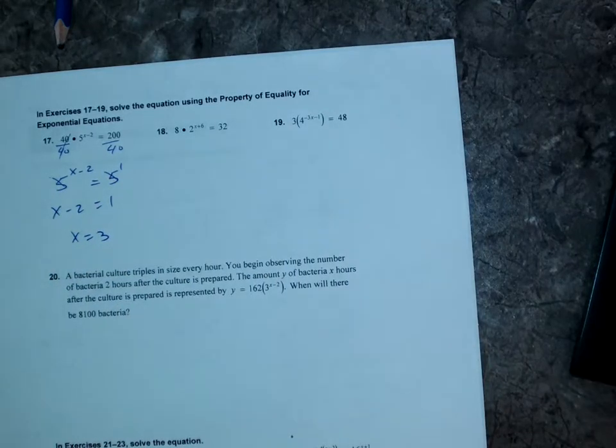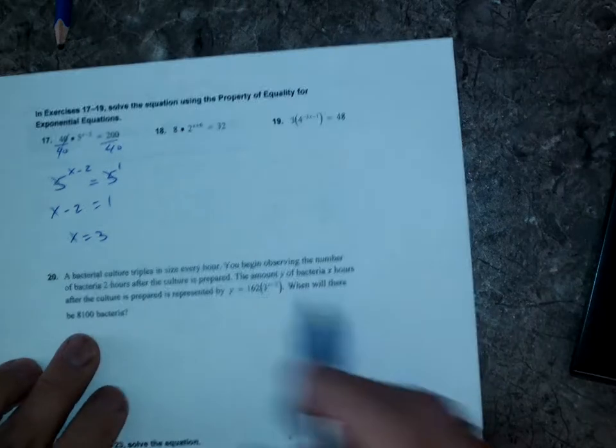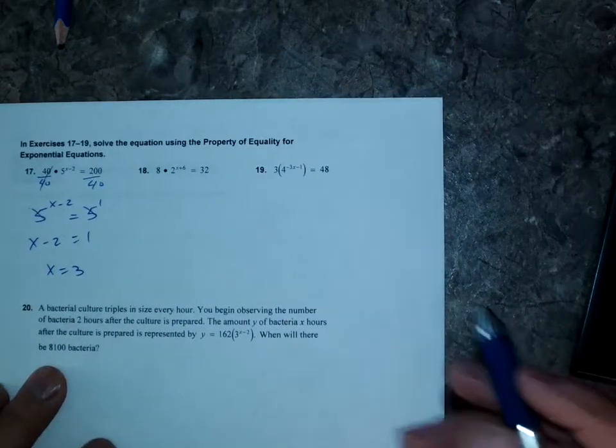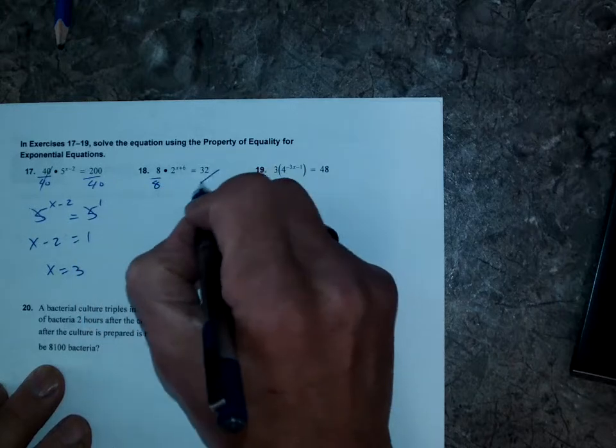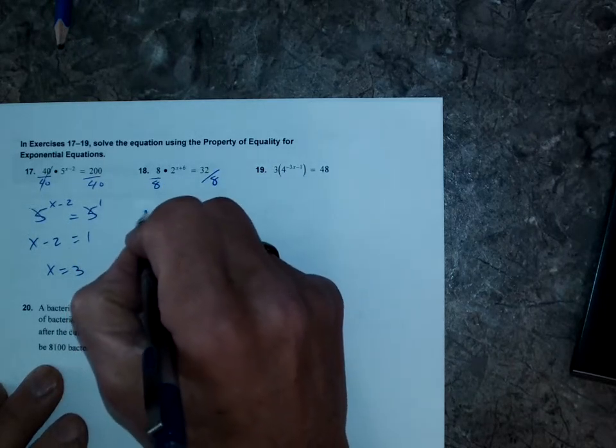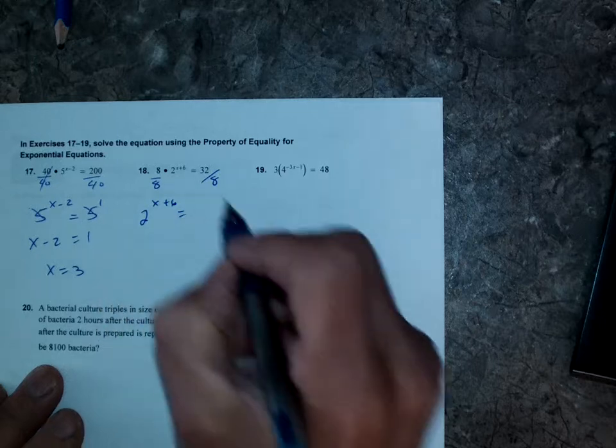Okay. Alright, now let's take a look at number 18. The 8 is extra. Divide by 8. Divide by 8. 2 to the x plus 6 equals 4.